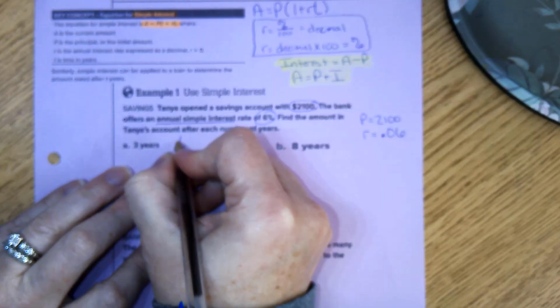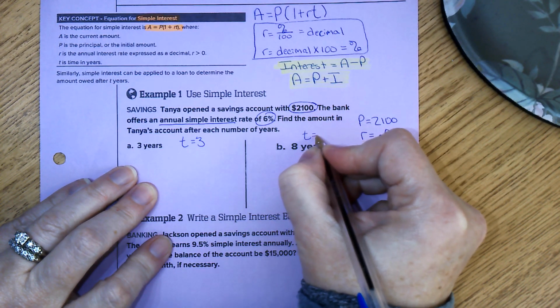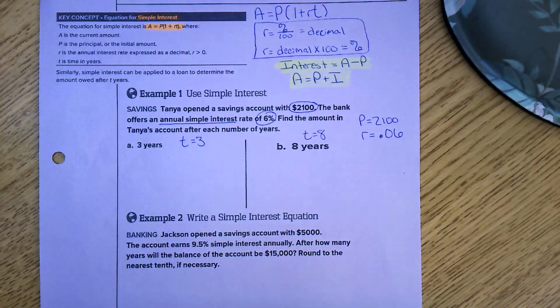Okay, so T equals 3 and T equals 8. So simple interest, you only earn interest on your initial principal over time, okay? So that's what makes it simple interest. You're simply earning interest on your initial investment over whatever span of time you are at.